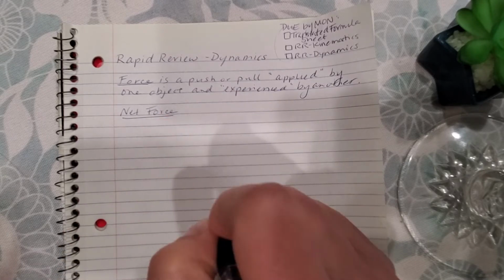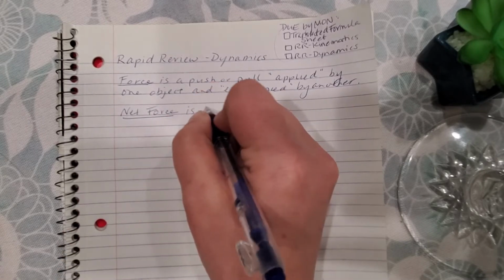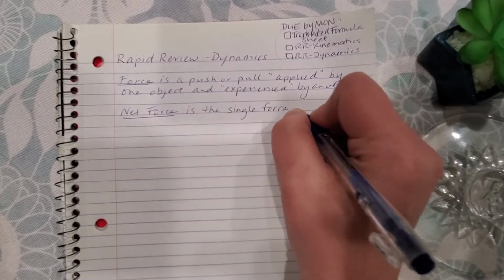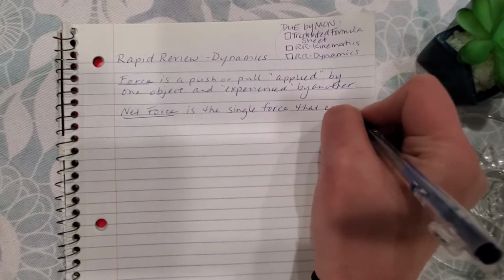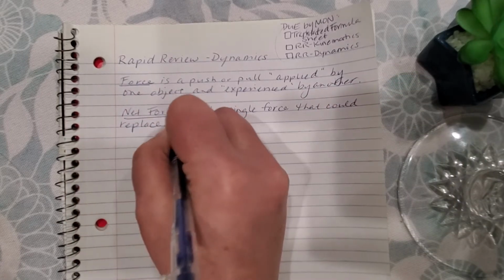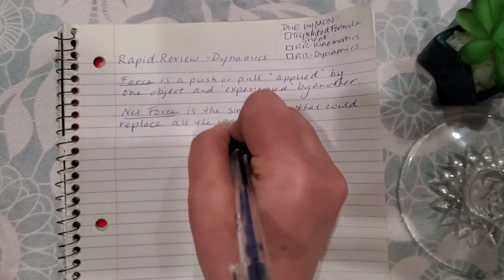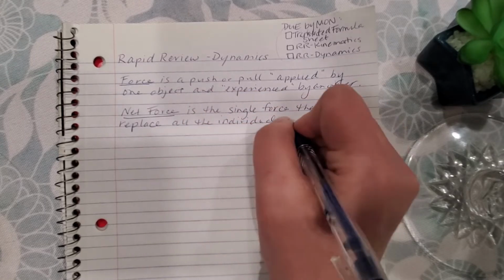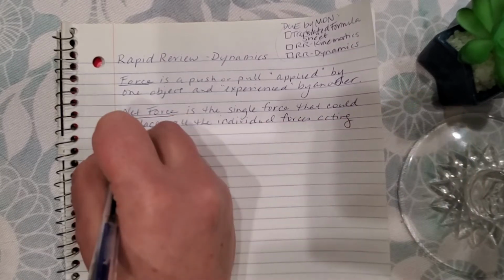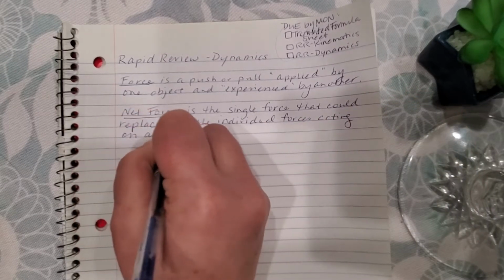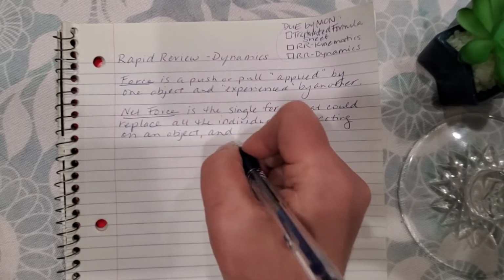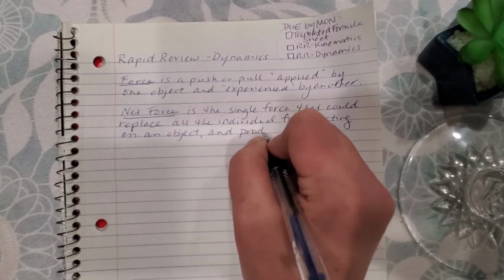So let's write down that net force is the single force that could replace all the individual forces acting on an object and produce the same effect.